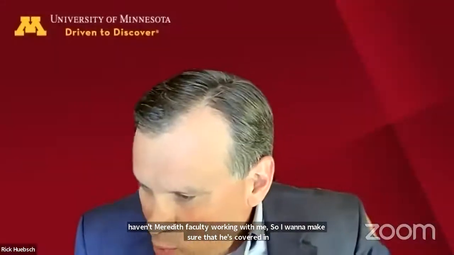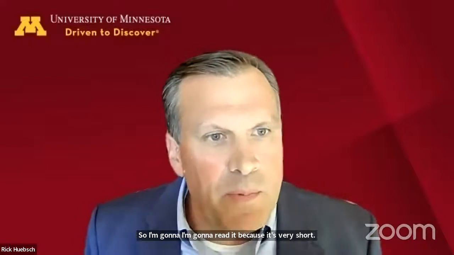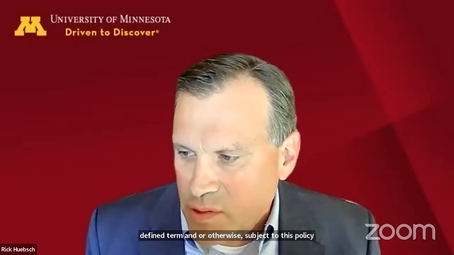So I'm going to read it because it's very short, but then we can talk about it and maybe have to follow up with OGC. It says inventor means an individual who's employed by the university who used substantial university resources, which is a defined term, and or otherwise subject to this policy. And visiting instructors and researchers, postdocs, and other fellows and students are subject to the policy and subject to its exclusions.